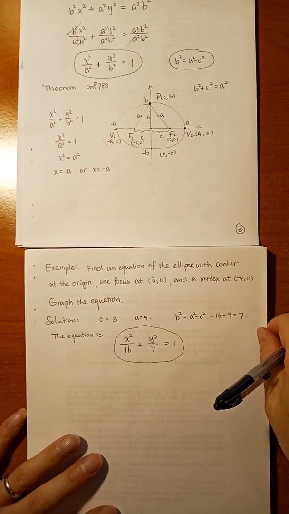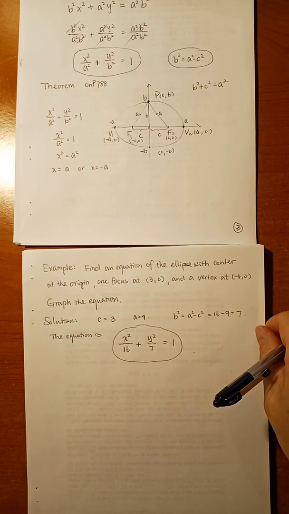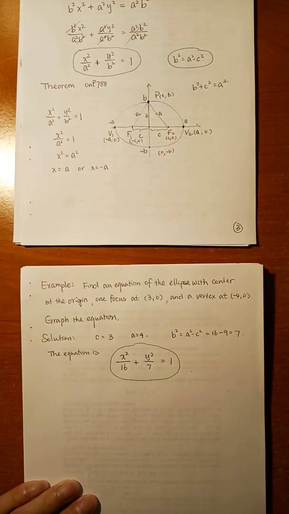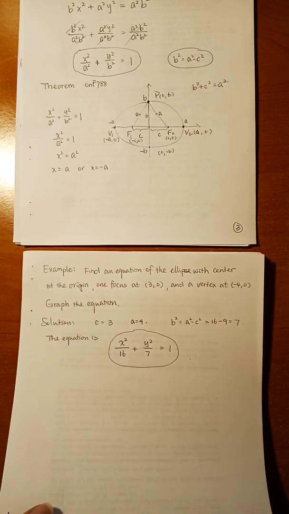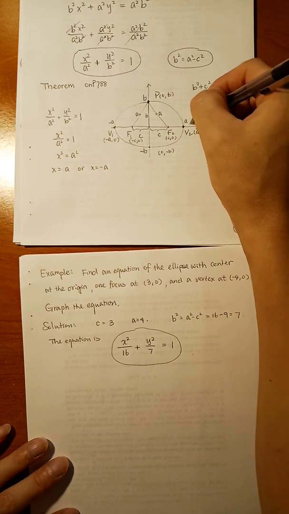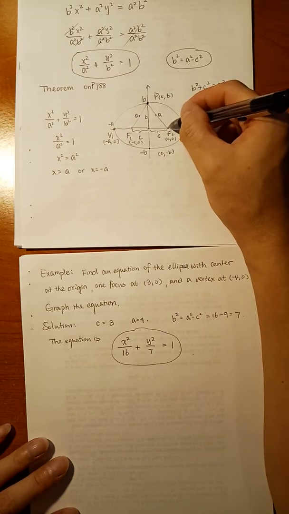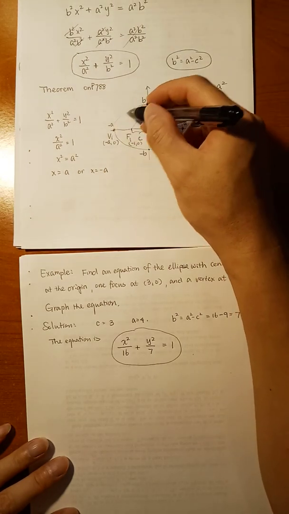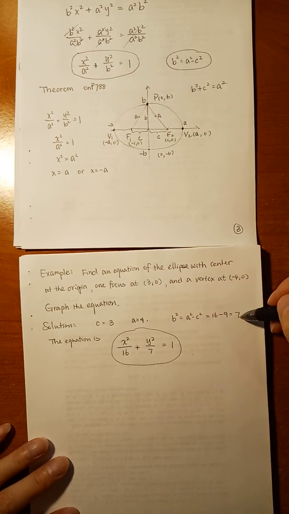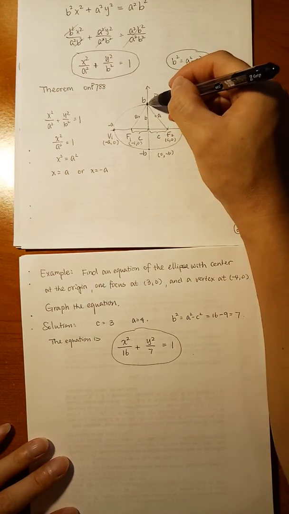Once we develop the equation, we will never go through that long computation again to find it. We just directly apply the formula. And the graph is more or less like this. You just label them: 4, 3, 0, -3, -4, and this part is the square root of 7, because B squared is 7, so B is the square root of 7.